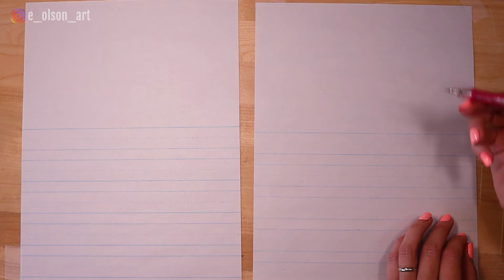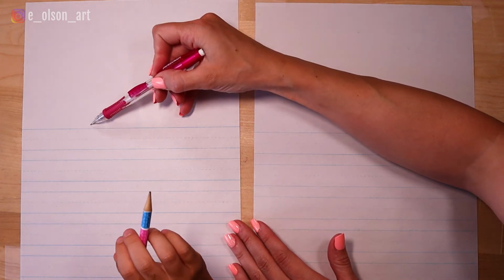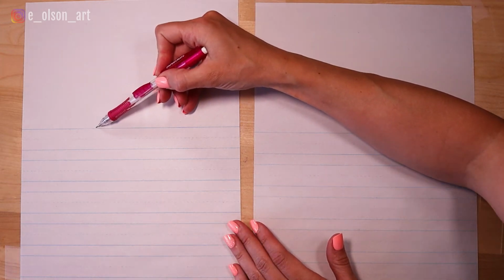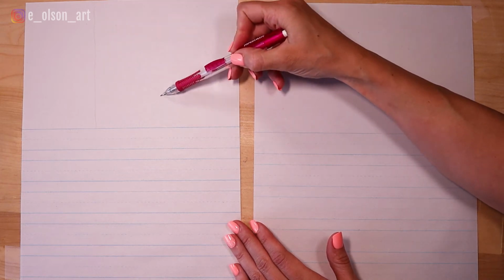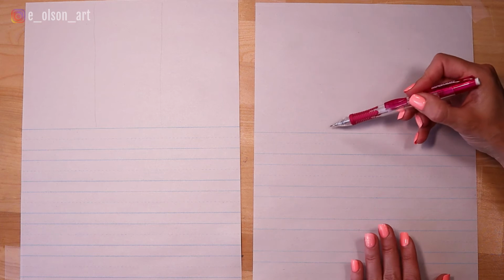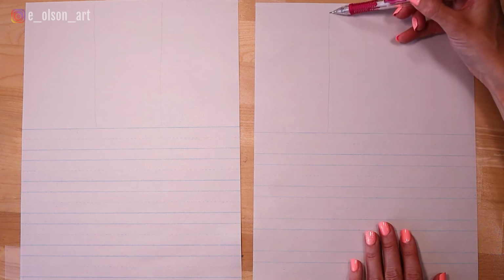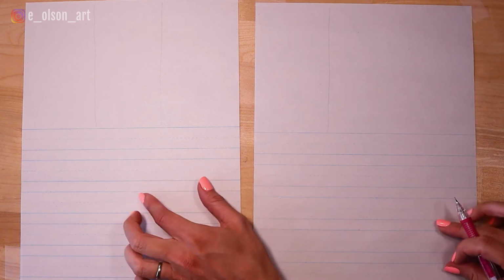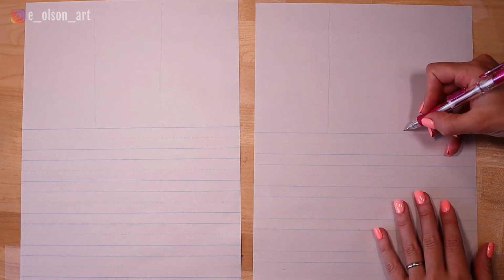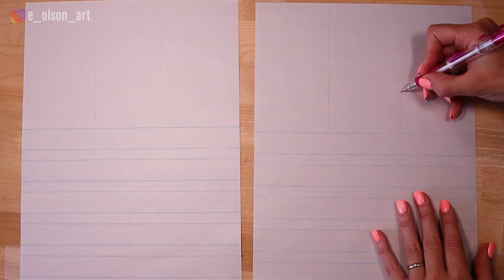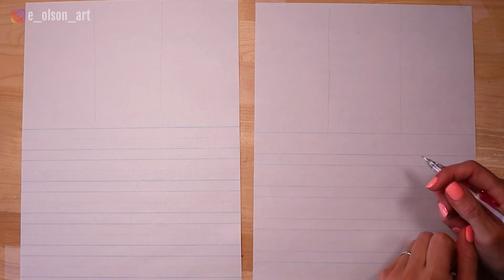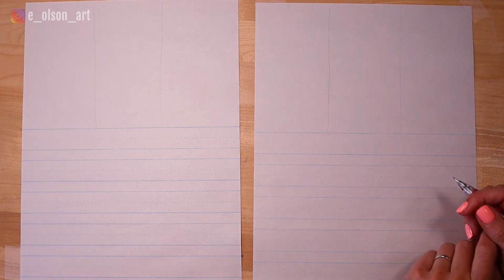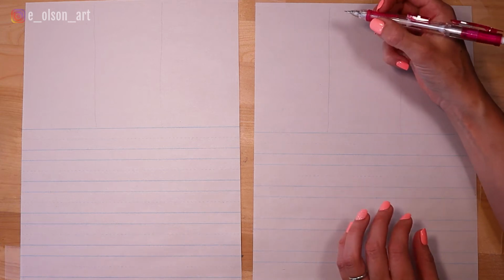To start out, I'm going to separate your paper into 3 separate categories. So we'll just draw a light line kind of separating it into 3 parts. And I'll do the same thing on mine. We just have this writing paper that we got on Amazon, and it helps practice writing words. Okay, so now we've got our 3 categories. Which one should we start with? Mad. Mad? Okay, that'll be super fun.